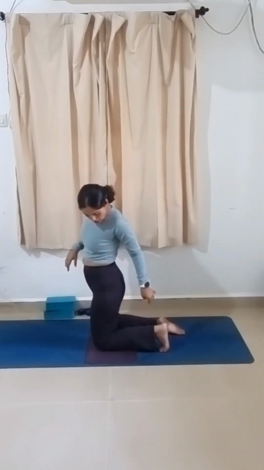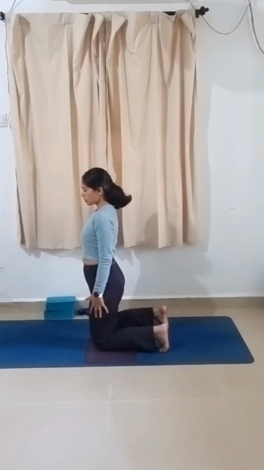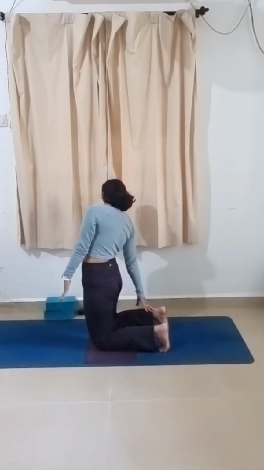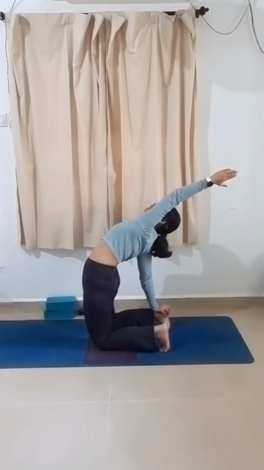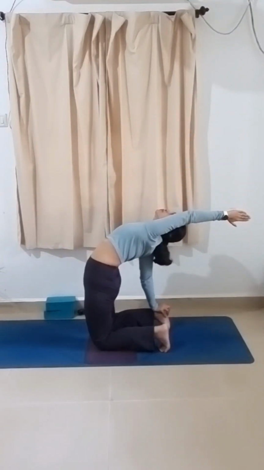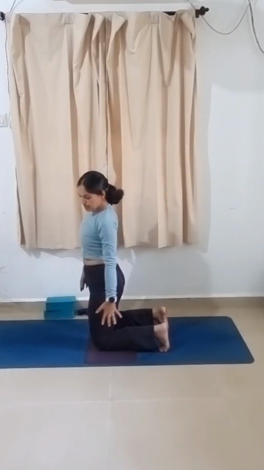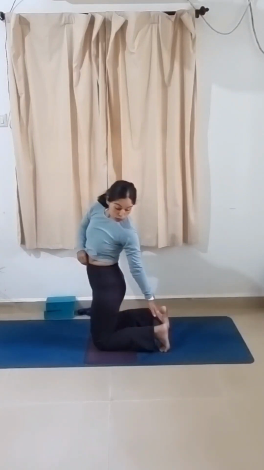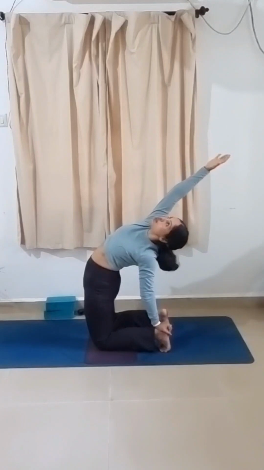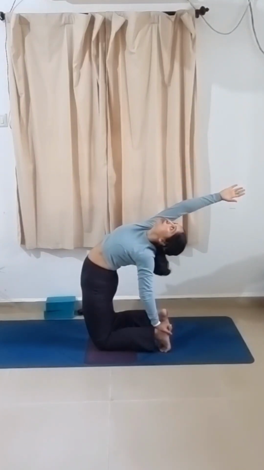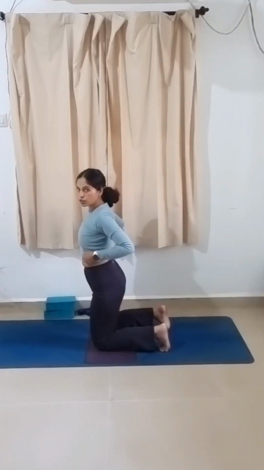Now let's curl the toes under. I'm just going to do half position again. I'm going to take the right hand onto the right heel, left arm up and bend backwards. Back to center. This time, left hand back onto the left heel, right arm up, drop the head backwards. And back to center. Good.